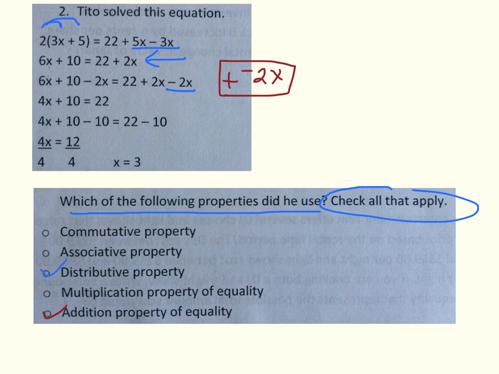Now, what I'm left with is 4x plus 10 equals 22. We're going to subtract the 10 on both sides. Now, remember, this is just like adding a negative 10.